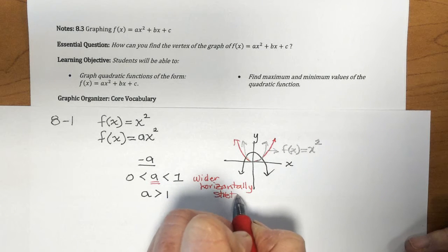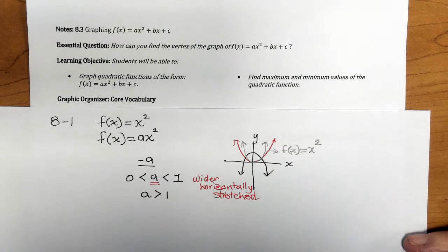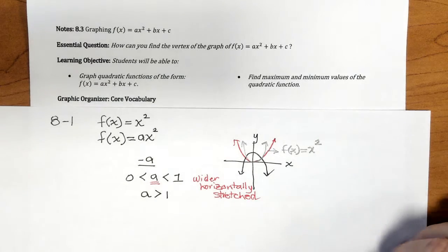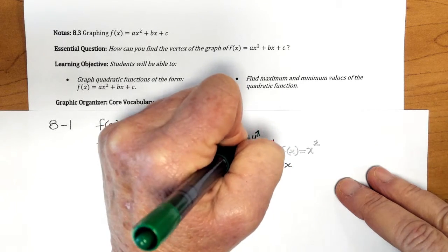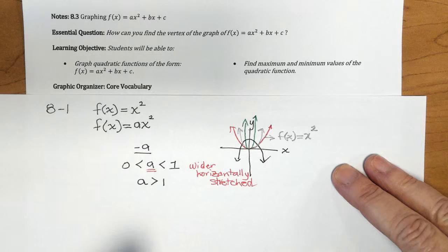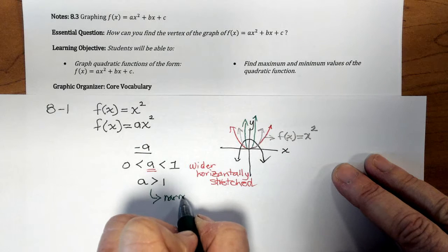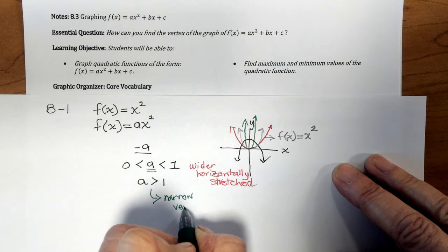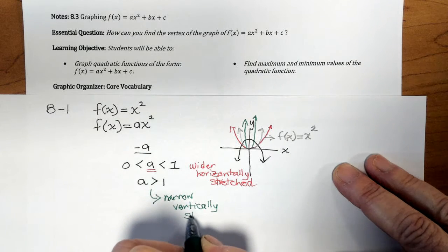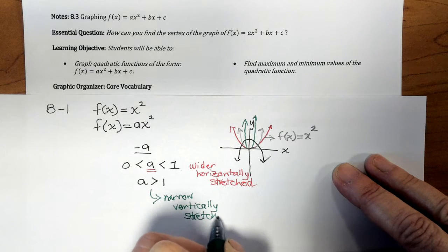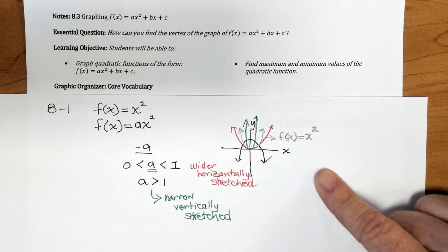And when I have an a value that's greater than 1, something else happens to my parabola, and it becomes more vertically stretched. I'm going to draw that in green, just like that. And therefore, this becomes more narrow. In other words, we are vertically stretching my parabola. So that's what happened in lesson 8-1, and you graphed a whole bunch of different graphs relating to that.